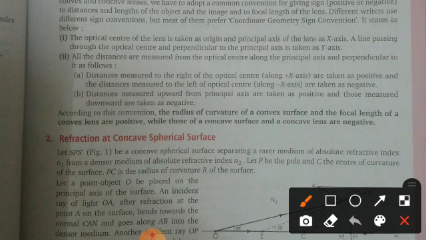Fine. According to this convention, the radius of curvature of convex surfaces and the focal length of a convex lens are taken as positive. So here the radius of curvature of convex surfaces and the focal length of a convex lens are taken as positive. I hope you know very well what the radius of curvature is and what focal length is. All these things we covered in our previous chapter. Fine. So I think I don't need to repeat again here.